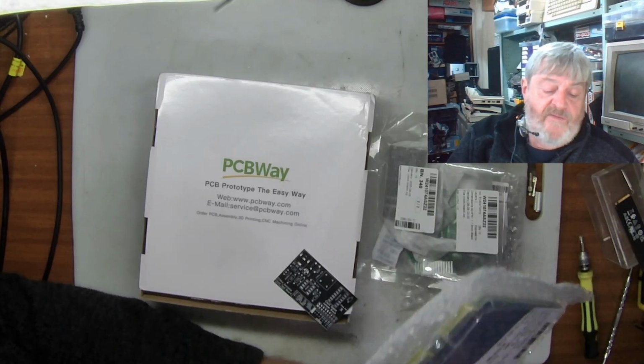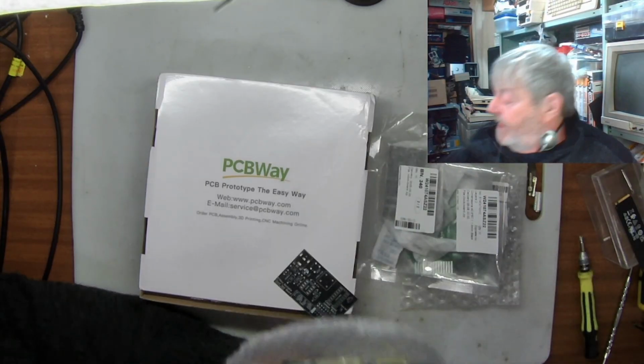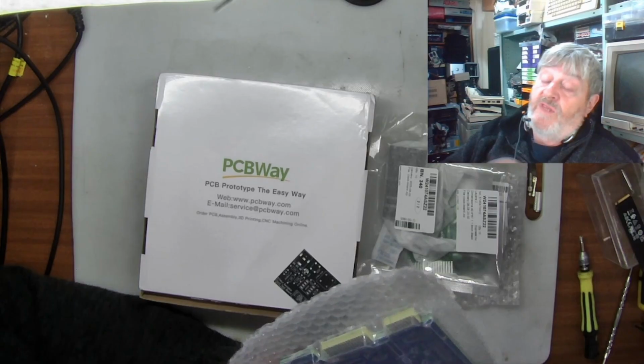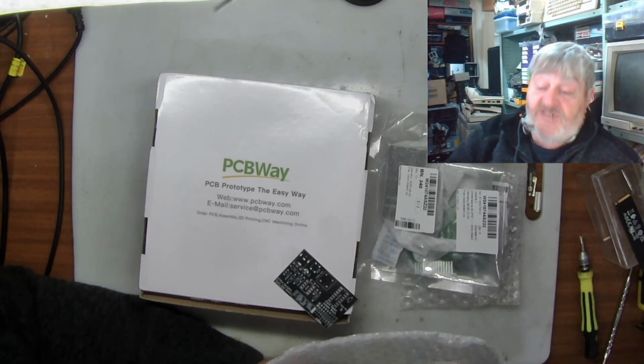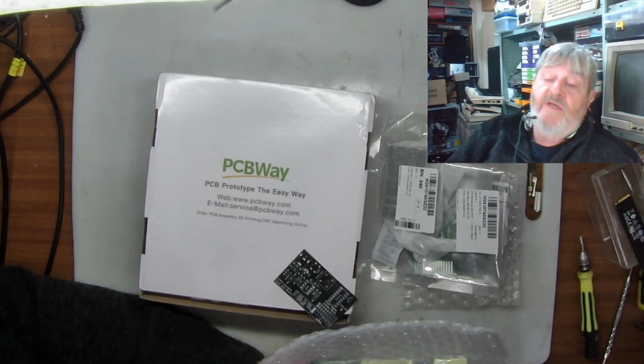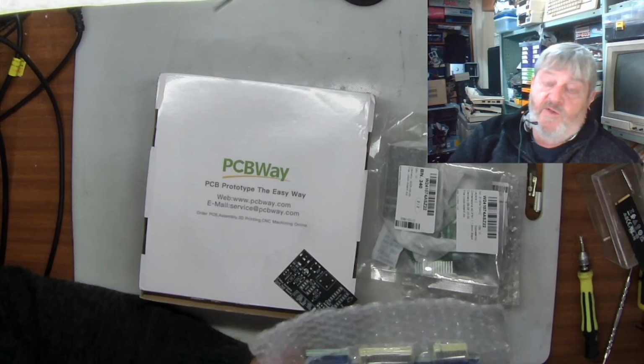So I have some of these boards still left. I think there's about 5 left. And I do have the ones for the Z80 board, the Z180 board, and I do have some for the Dragon 32 as well.